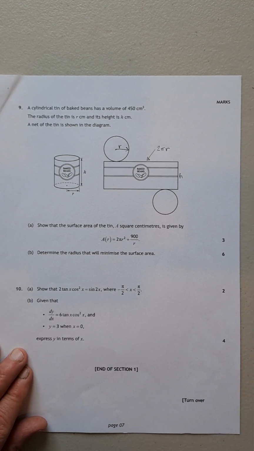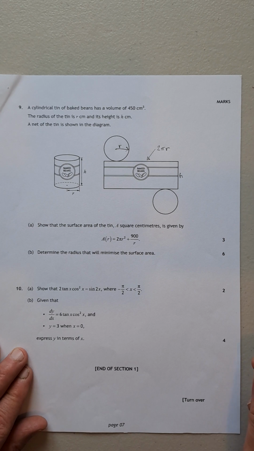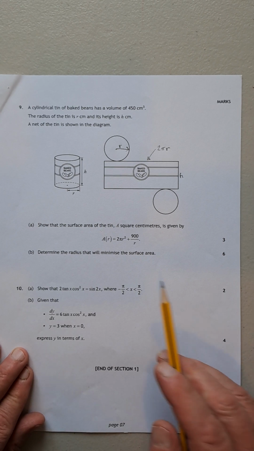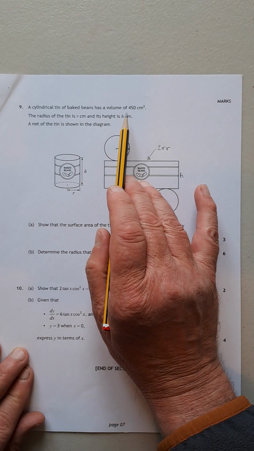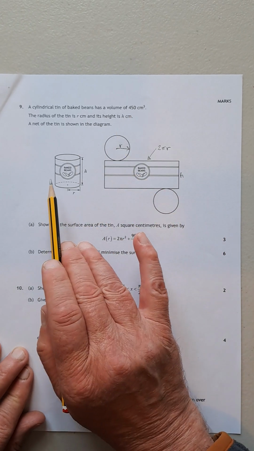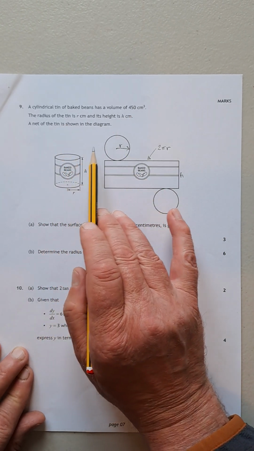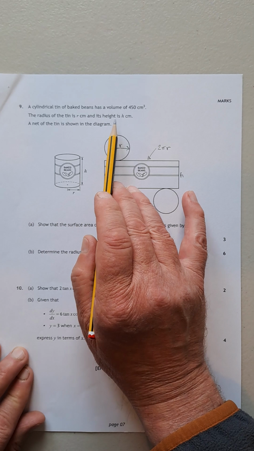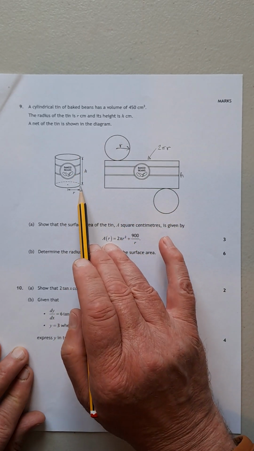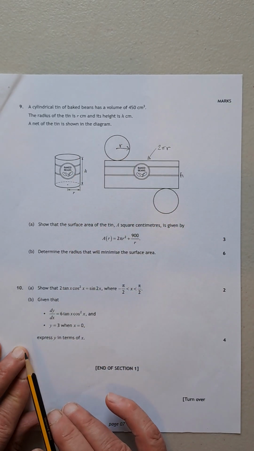Hi guys, Mr. Lee's here doing the higher paper from 2021, paper 2, and we're on question 9, where you have a cylindrical tin of baked beans which has a volume of 450. We'll need that later on. The radius of the tin is r and the height is h. So there's r and h there, and I just put that over there into this diagram here.